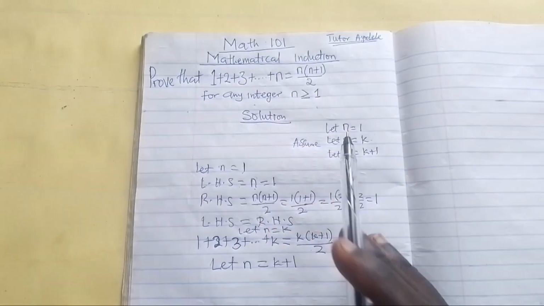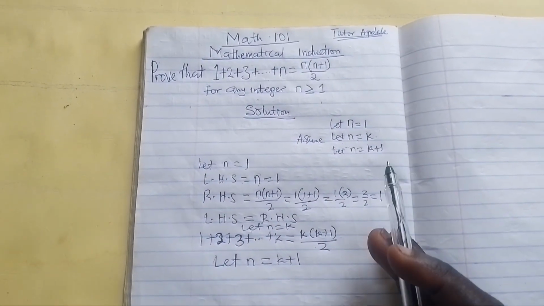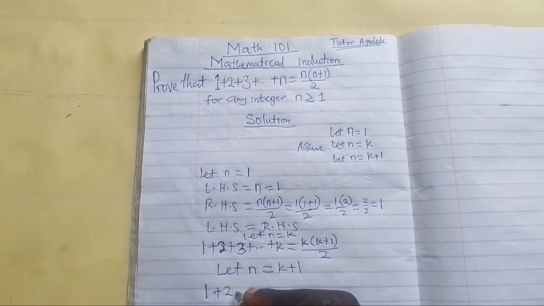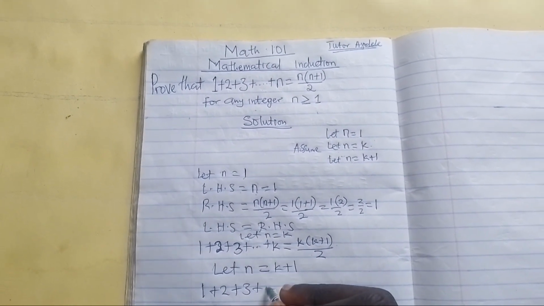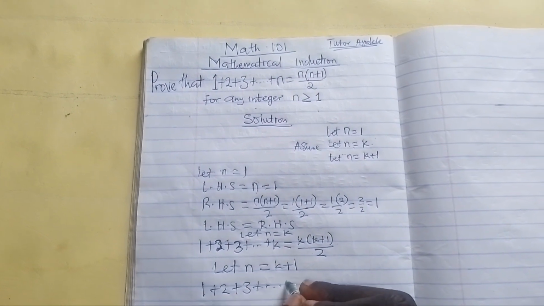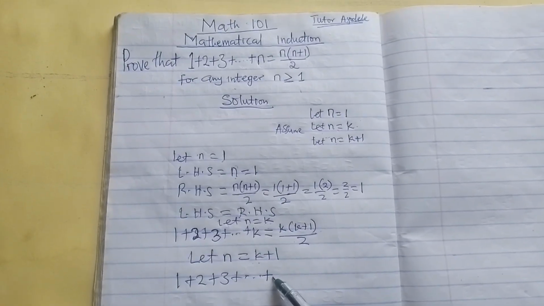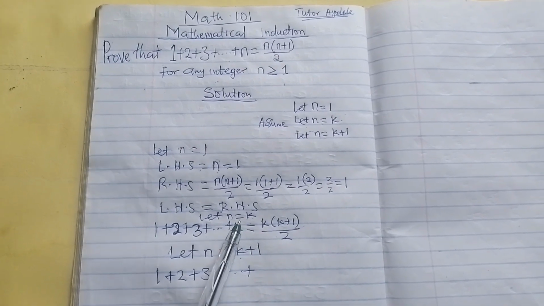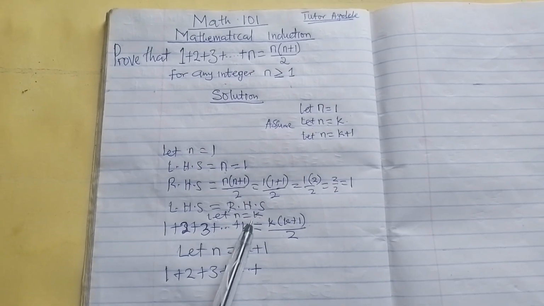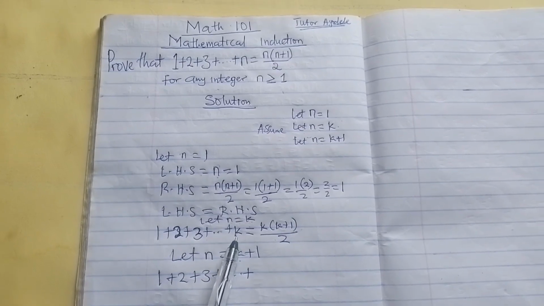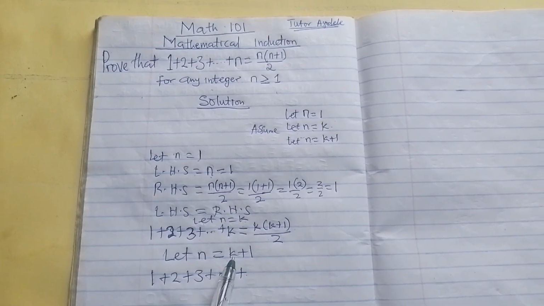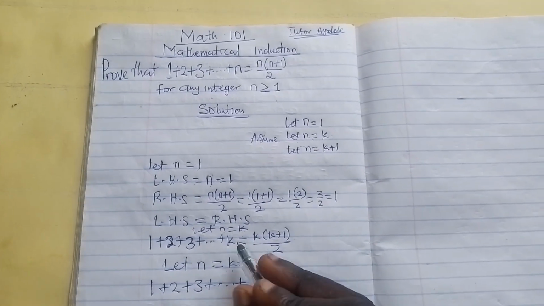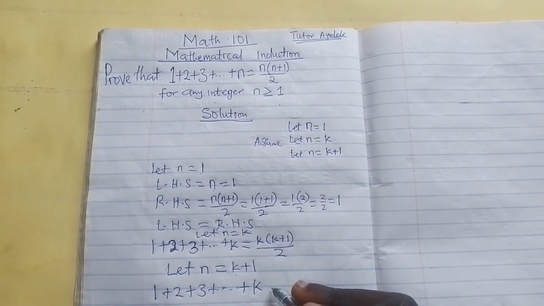And at the right hand side, I will replace n with what? With k plus 1. So at the left hand side, I have 1 plus 2 plus 3 plus dots plus. Now, next step is to replace n equals to k plus 1. But before I do that, check the last one I did there. I replaced n to be equals to what? K here, which is this. So I will need to write this first before I will now substitute n equals to k plus 1. So I will need to write this, which is k plus.